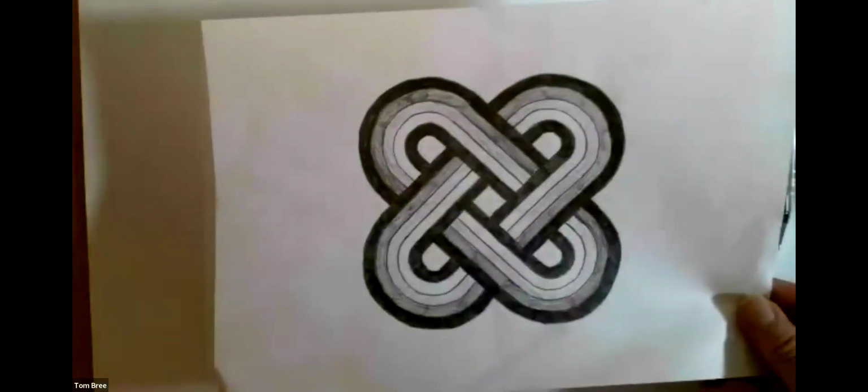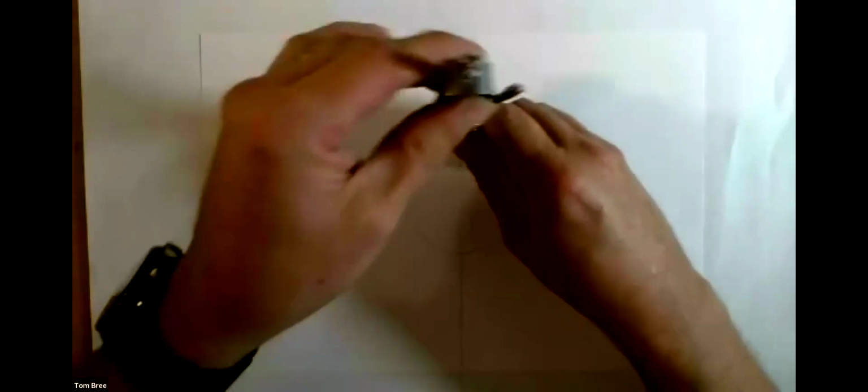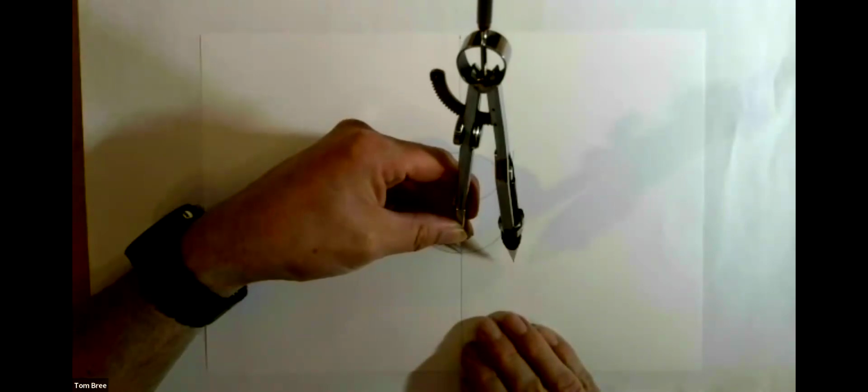So it's a relatively small circle to begin with, but we're going to be expanding out from there and filling up the page like so. Right, keeping the same radius on the compasses, place the point of the compasses into the top of the circle, like so, and put in a semicircle. Now we're going to repeat that from the bottom of the circle as well.